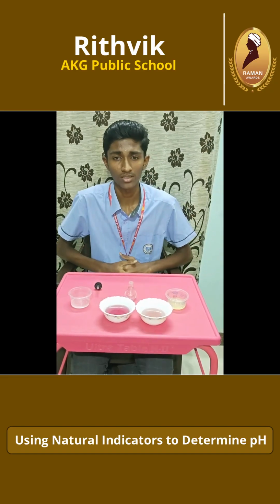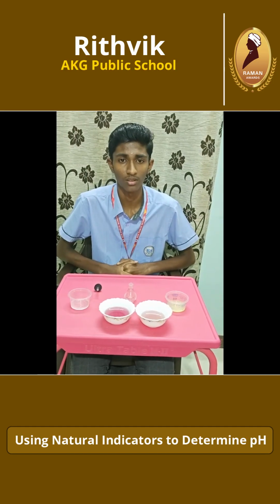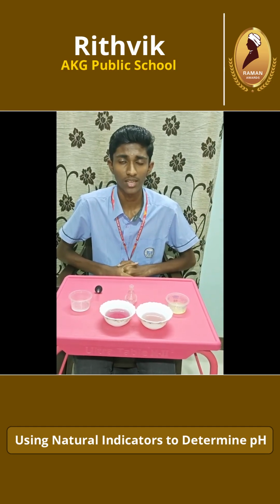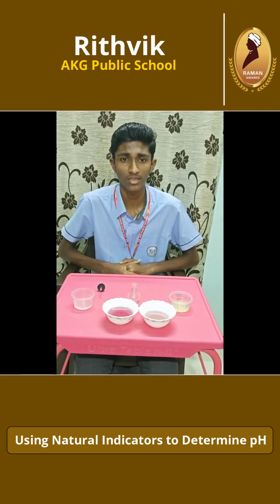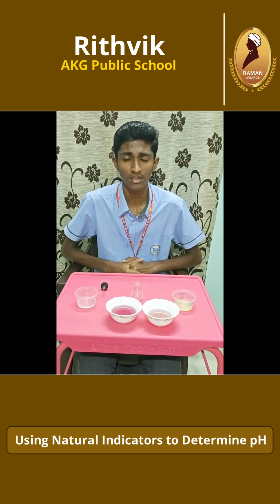pH is a scale that measures the acidity or alkalinity of a substance, ranging from 0 to 14. Substances with a pH less than 7 are acidic, more than 7 are basic, and exactly 7 is neutral. Indicators are substances that change color depending on the pH of their environment.